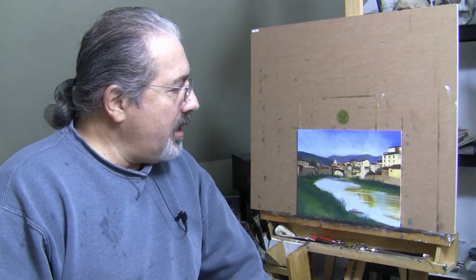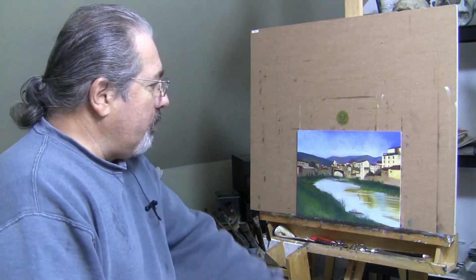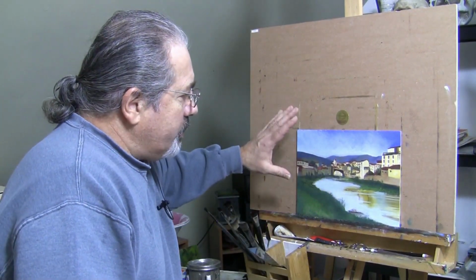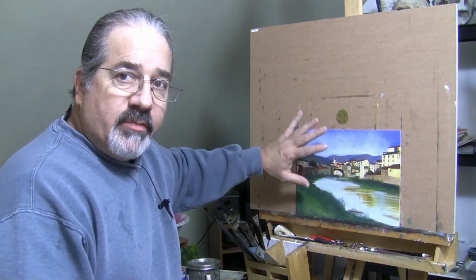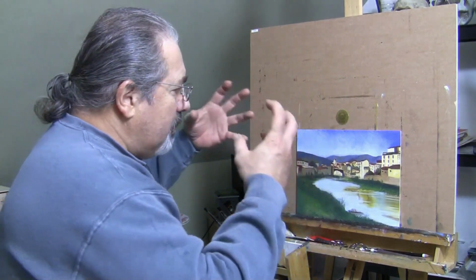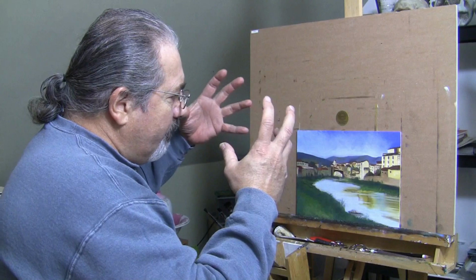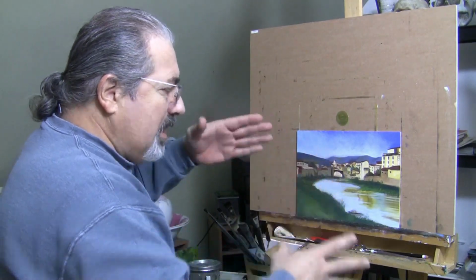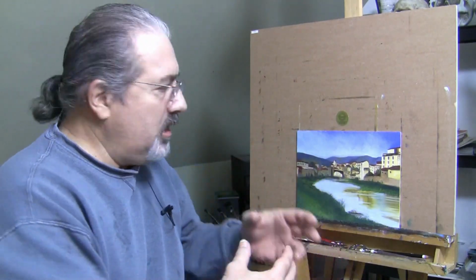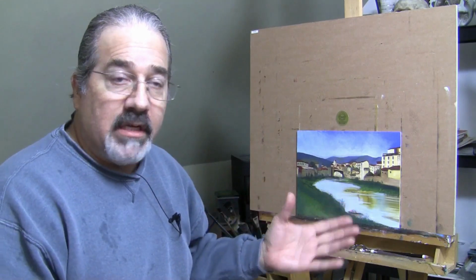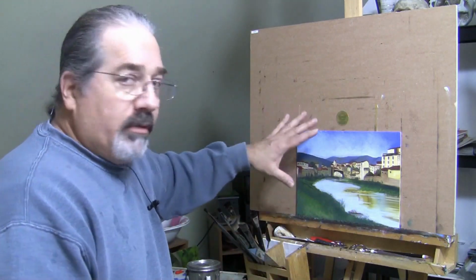Welcome to part 2 of From Plein Air to the Studio number 2. Basically what we're going to do is I want to add more information to this painting. I want to give it some life. I want the viewer to look at this painting as if they're looking through a window and they're seeing the world the way I want them to see it. So we're going to do that with this painting.